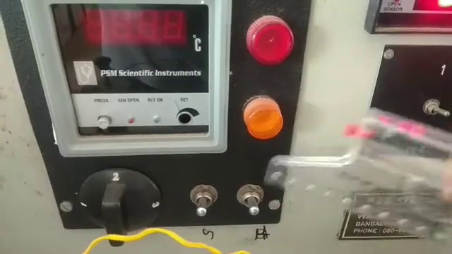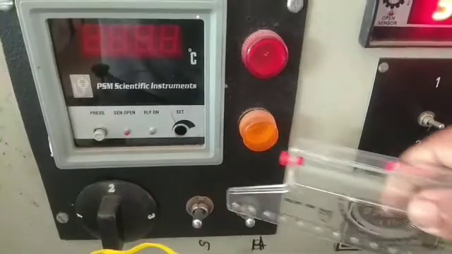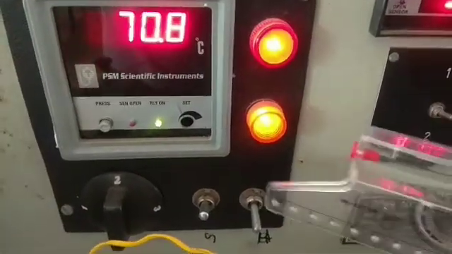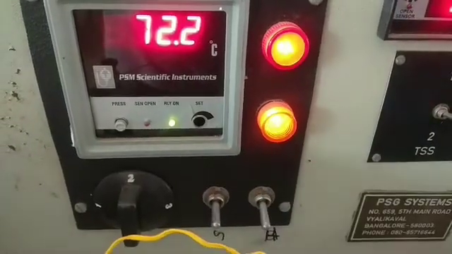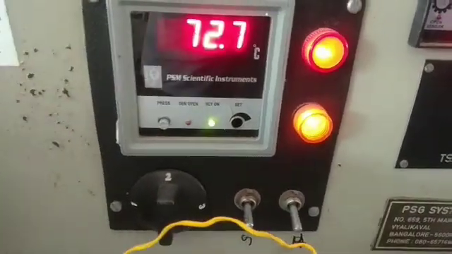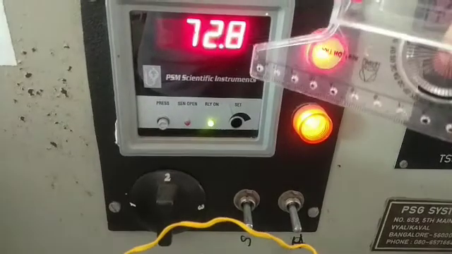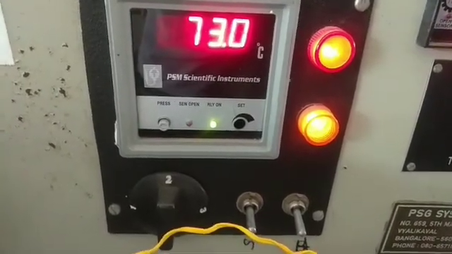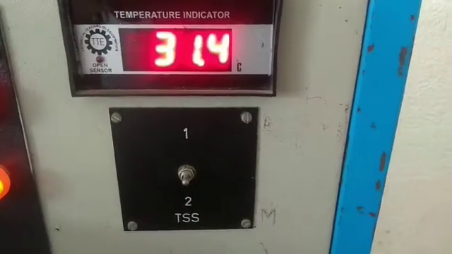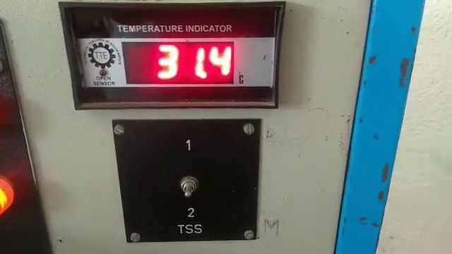There are two switches. This is the switch for the heater. The other one to the left is the switch for the stirrer. Both are switched on. The temperature of the water should rise till 80 degrees centigrade. Before starting the experiment, note down the ambient temperature.